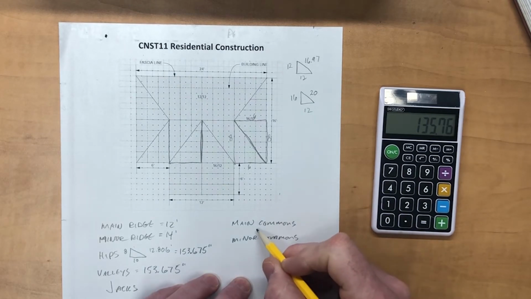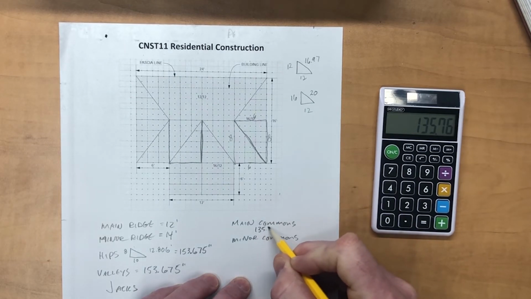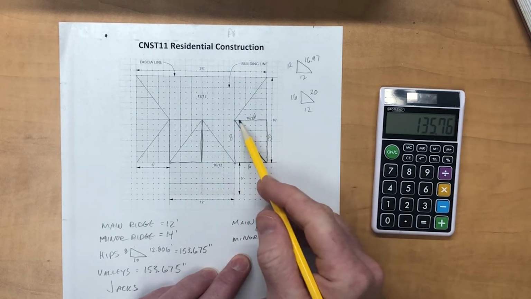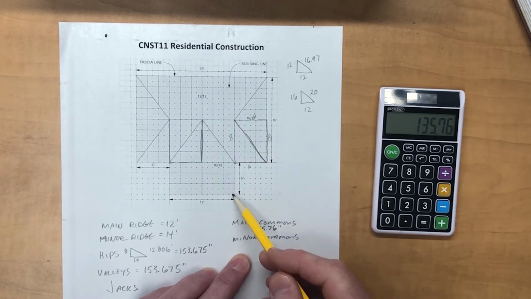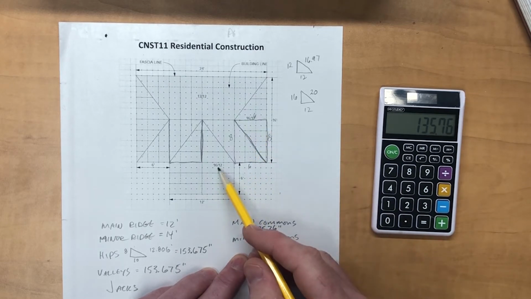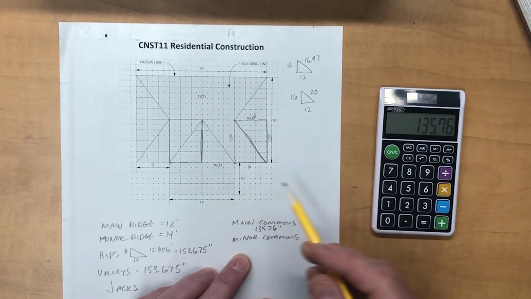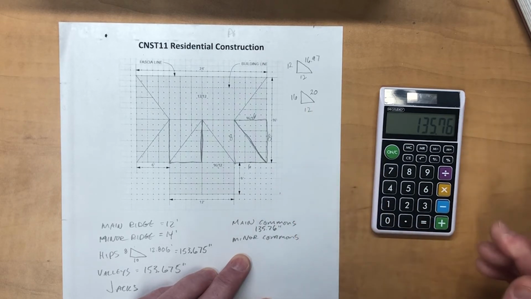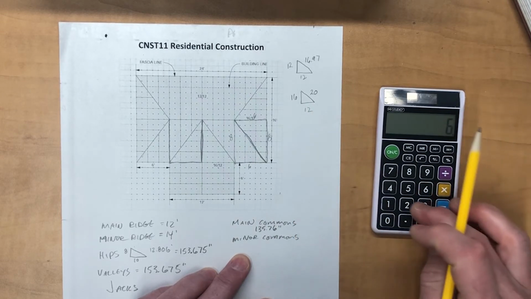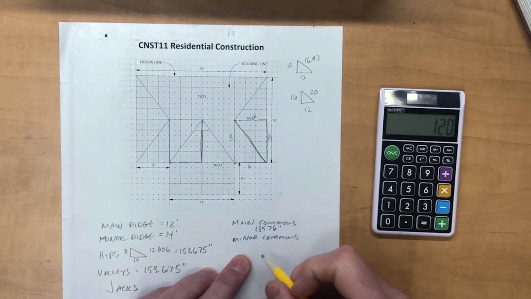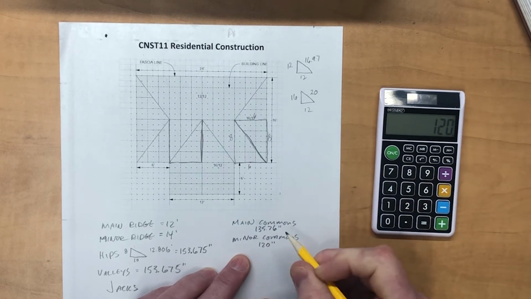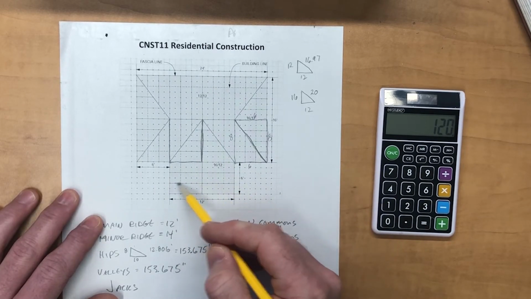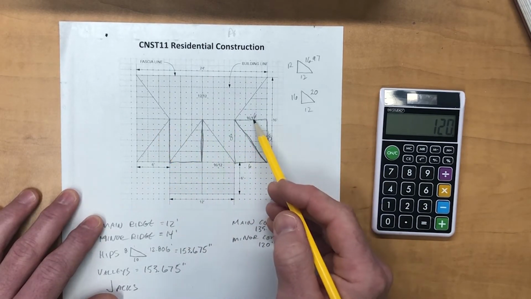So the main commons are 135.76 inches. Minor commons are these here, and they're the same here. It's 6 feet of run there, 6 feet of run there. 16-12, 16-12, they're exactly the same. So it's 6 times my little triangle here, 6 times 20. I'll just put it in my calculator for you, because that's a tough one. It's 120 inches long. So that is 120 inches, those two as well.